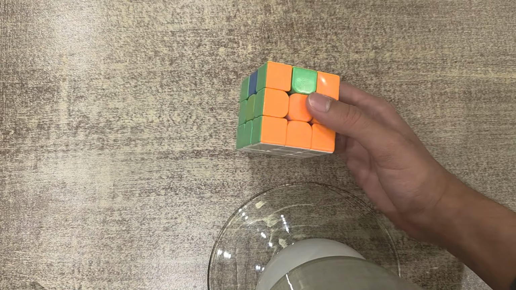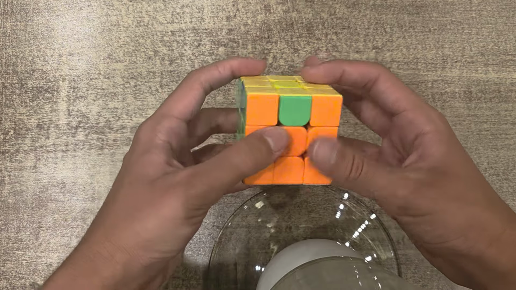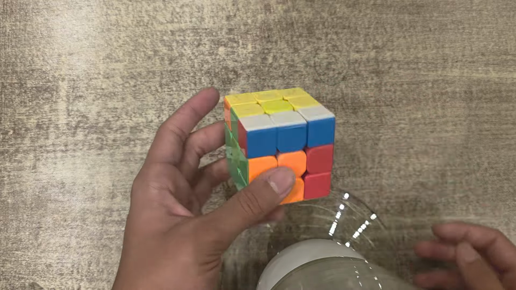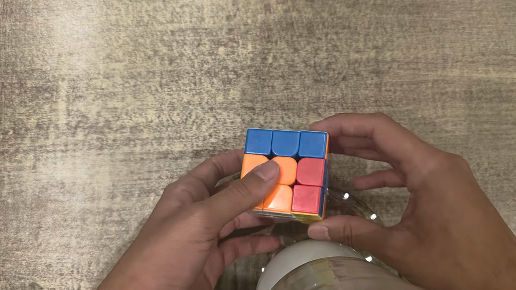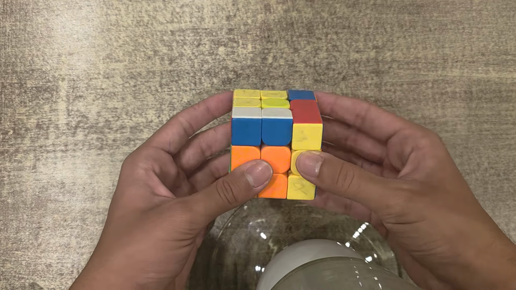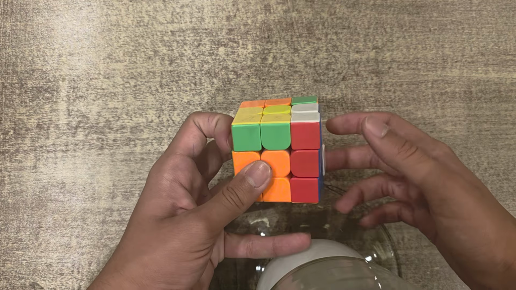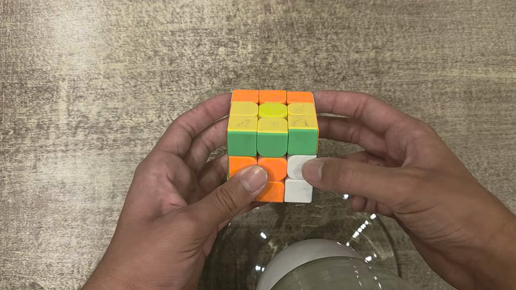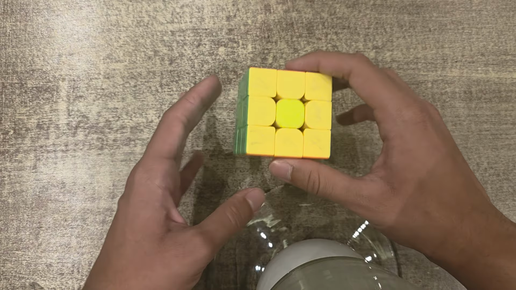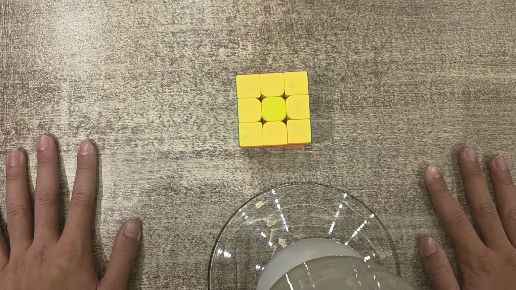So essentially, to break it down, we do an R2 U, a Shrek move, which is a T1 trigger or trigger 1, R U R prime U prime, and then R prime U prime, and then R prime U R prime. That's the UB perm done.